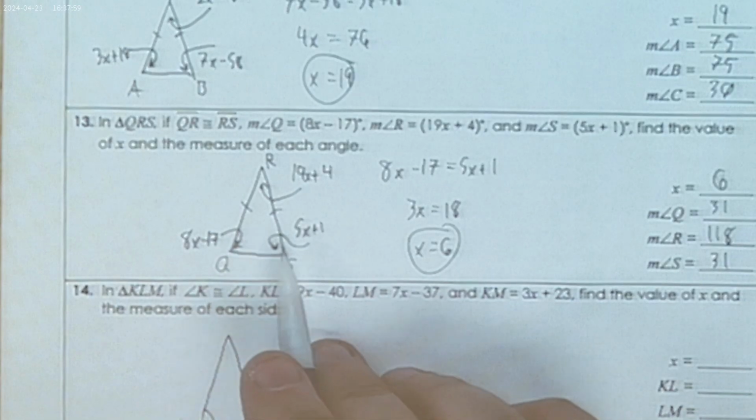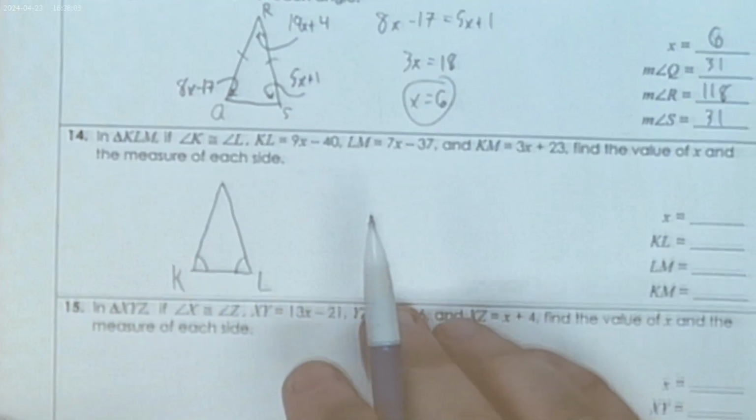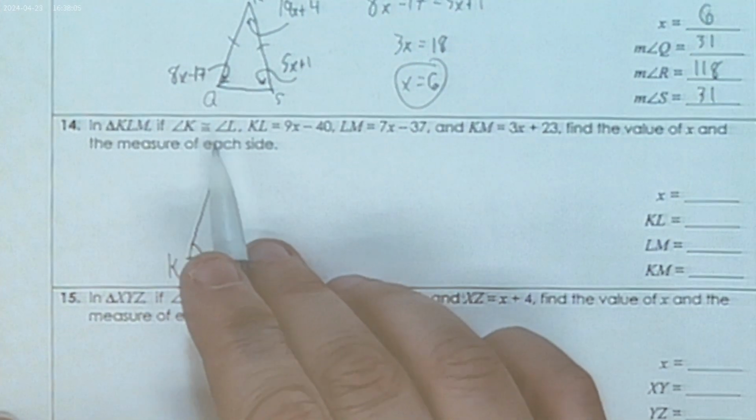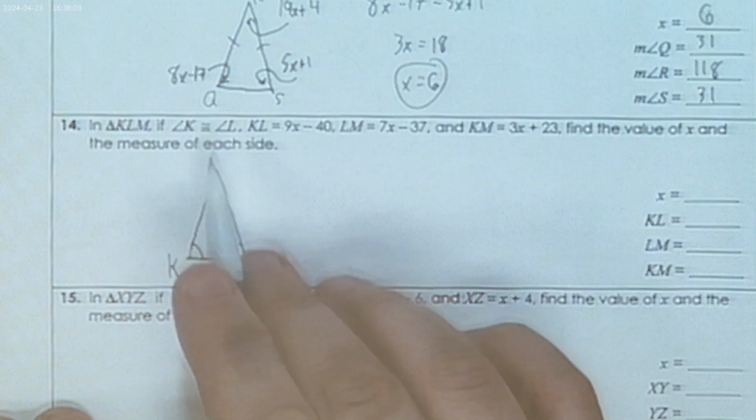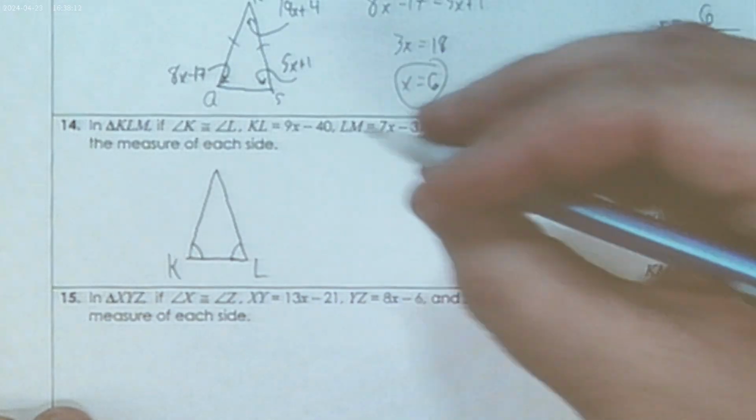That way I know where the base is every single time. If I'm given two equal angles, I want to set those at the base every single time as well. That way, again, I know where everything is.